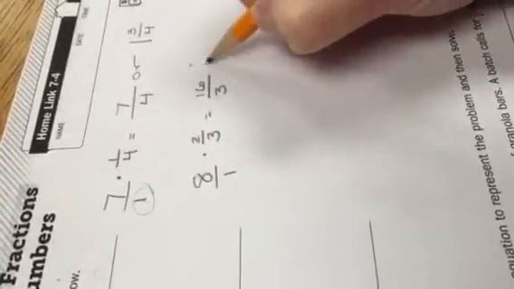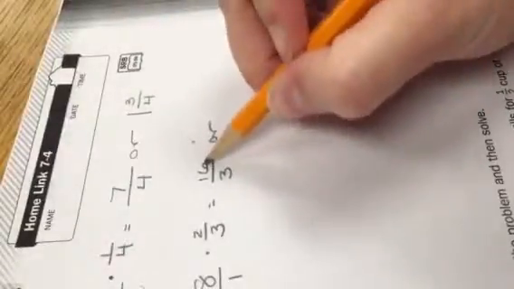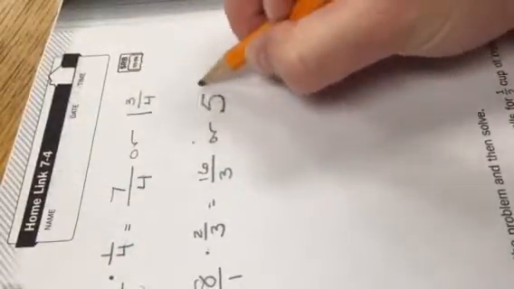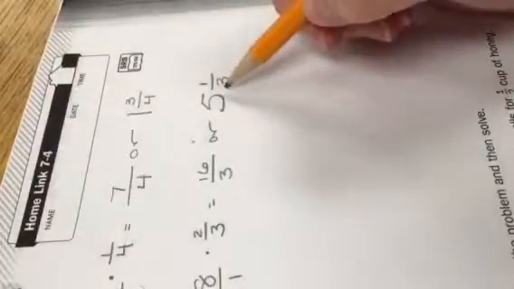Oop, I'm just going to put or. You could put an equal sign because you are simplifying. However, we've been doing or, so we'll go ahead and continue that. 3 into 16. 3 goes into 16 5 times with a remainder of 1 out of 3. Okay.